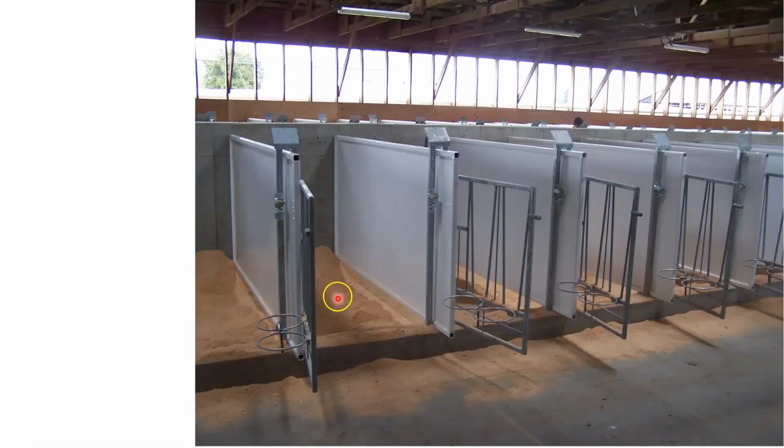So notice the bedding here. It looks like it's wood shavings, which, once it gets dirty, has to be changed. Again, notice that this must be a relatively cold climate place. See, the walls are high. There are some windows at the top allowing sunlight and ventilation to come in. So almost completely separated from the calves, but a very cheap setup.